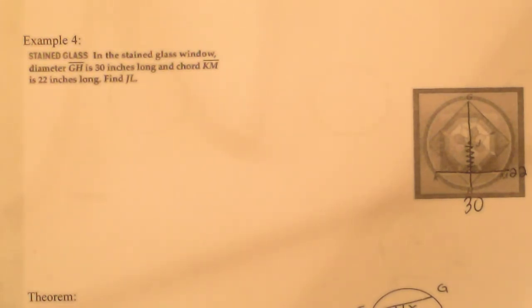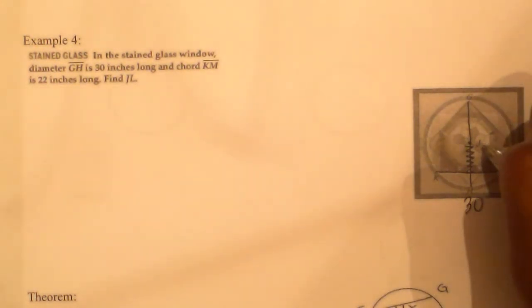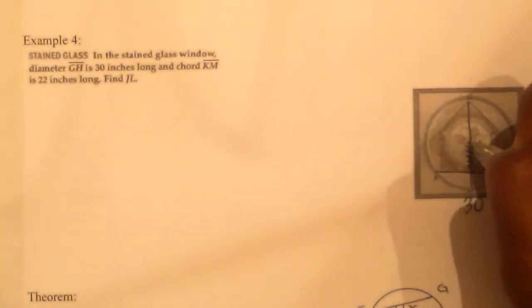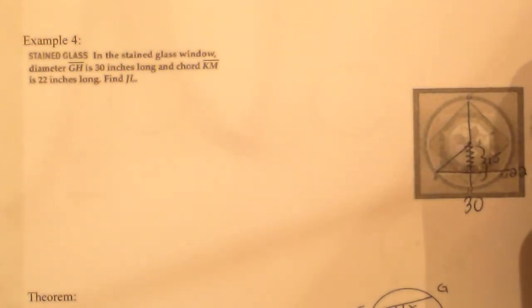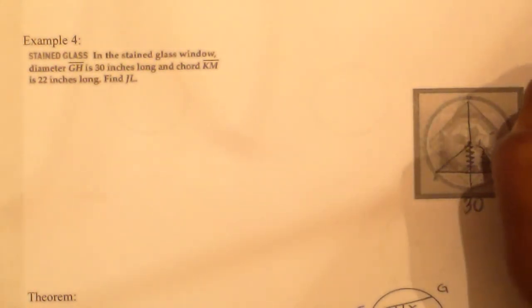That means that if we were to split it, this entire thing right here, JH, would be half of 30, which is 15, because that's a radius, right? And we also know that the radii are congruent anywhere on the circle. So if we were to connect from J to anywhere on the circle, that radius would also be what? 15. If you wanted to connect it this way, you could, and that would also be 15.